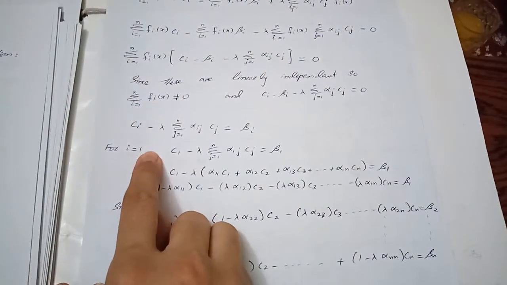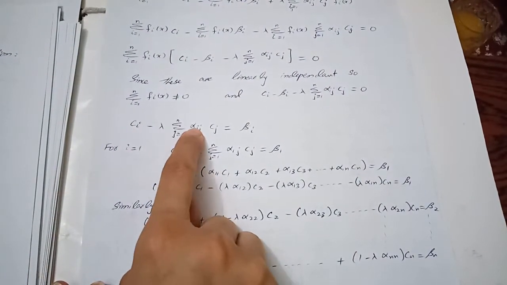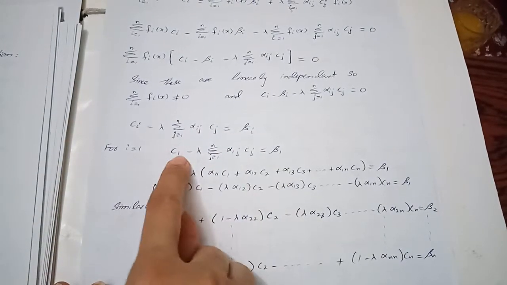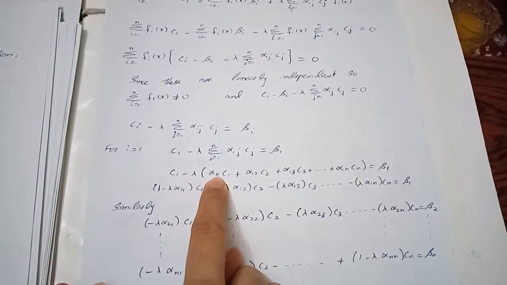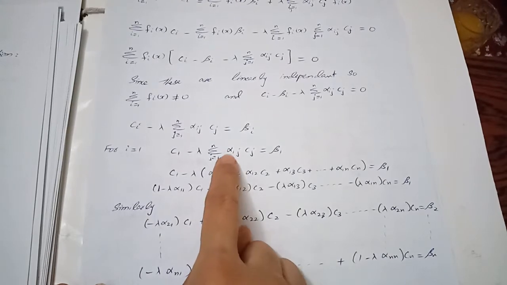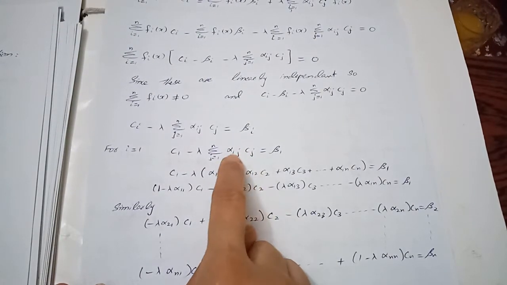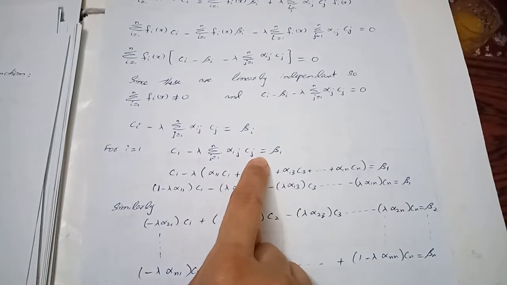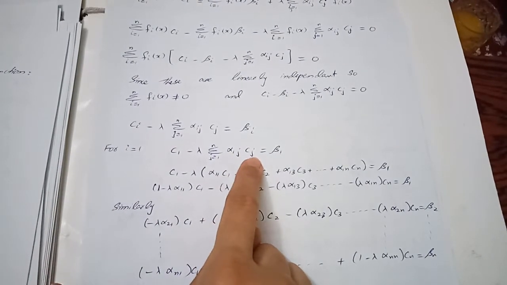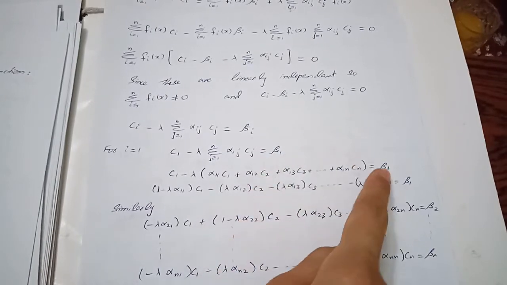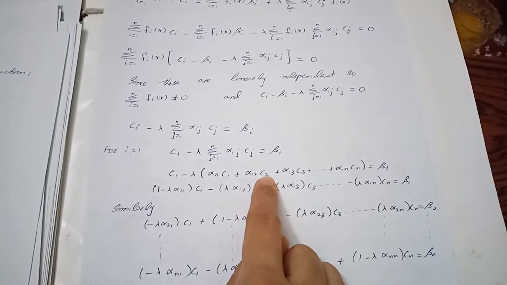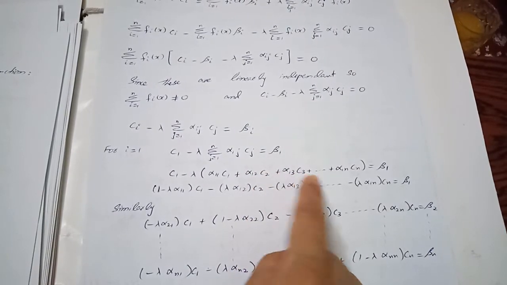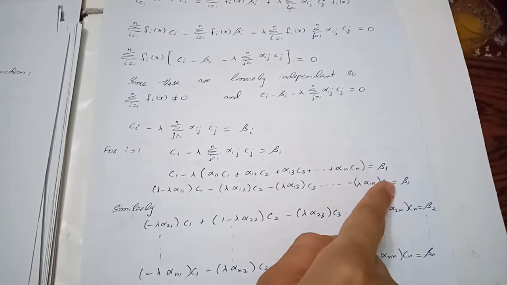For i equals 1, in place of i I am just taking 1. Now I am going to vary the values of j. First of all for 1, and then for 2, then for 3. So I can write it as alpha 1 1 c1, beta 1 on the right side, and plus alpha 1 2 c2 plus alpha 1 3 c3 plus up to alpha 1 n cn, and so on.